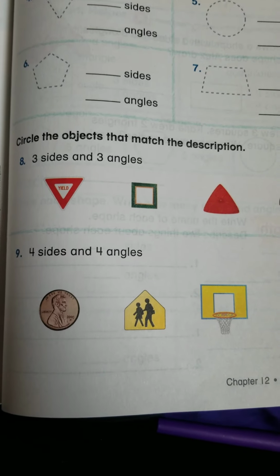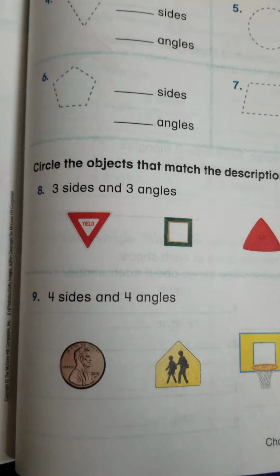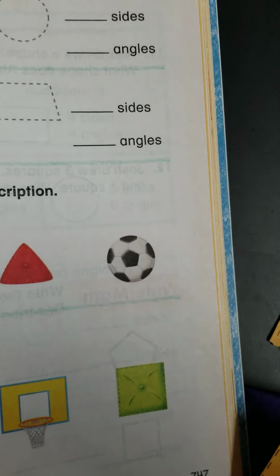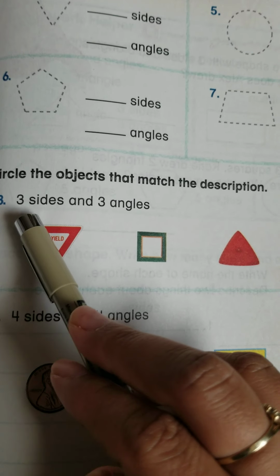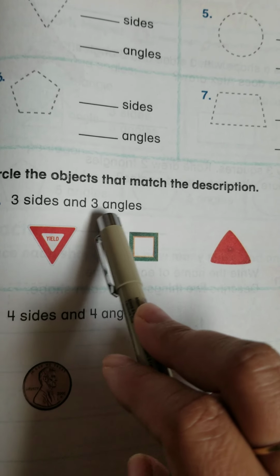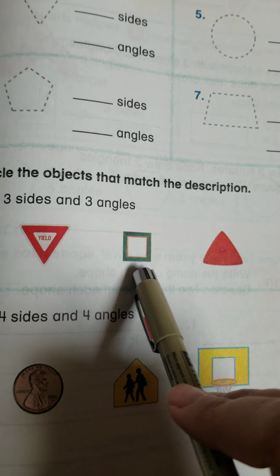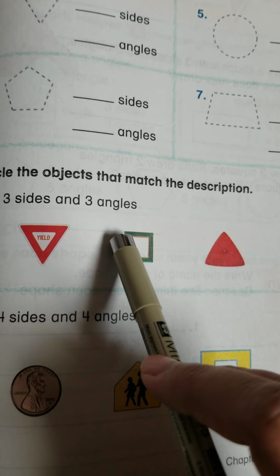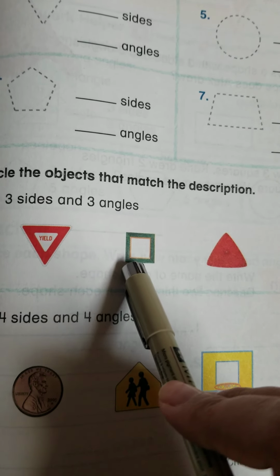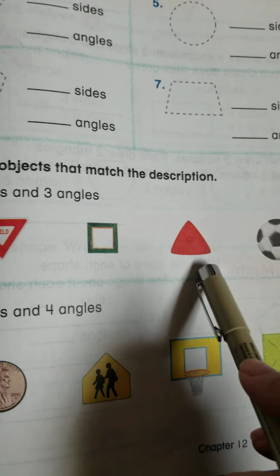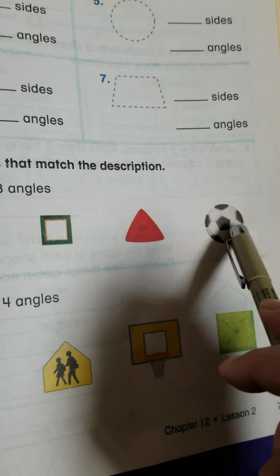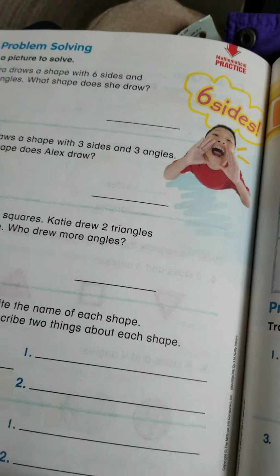Here, it's describing the shapes, and you need to find which one of these meets that description. So it's asking for 3 sides and 3 angles. So we know that a square will not meet that description because it has 1, 2, 3, 4 sides. So it already doesn't make it. This one might, and we know a circle wouldn't make it because it has no sides and no angles. And that should help you for that page.